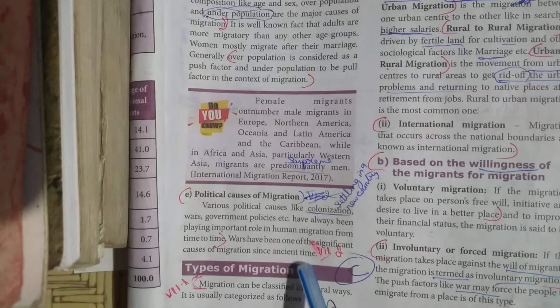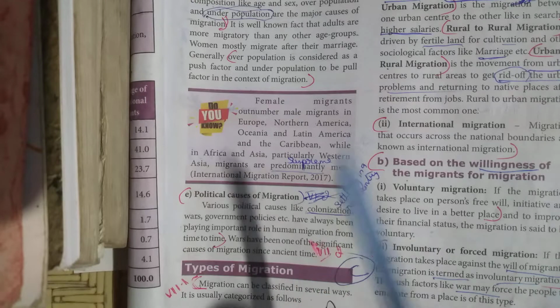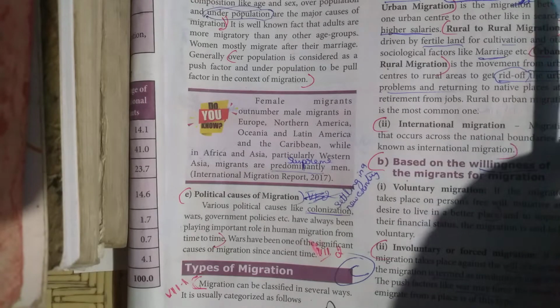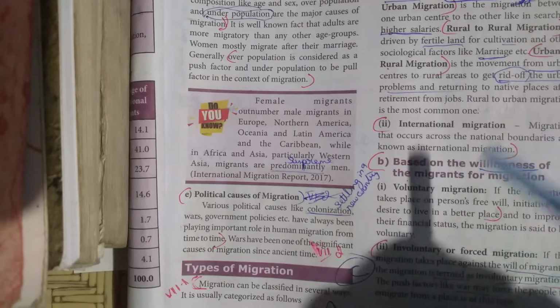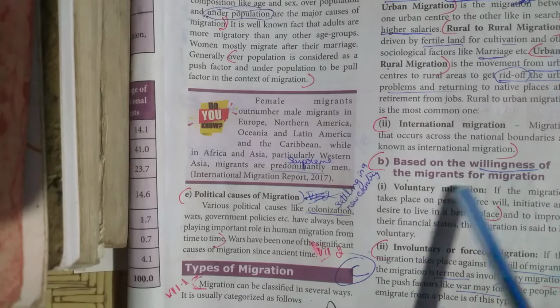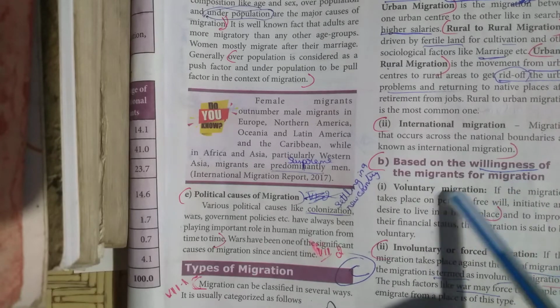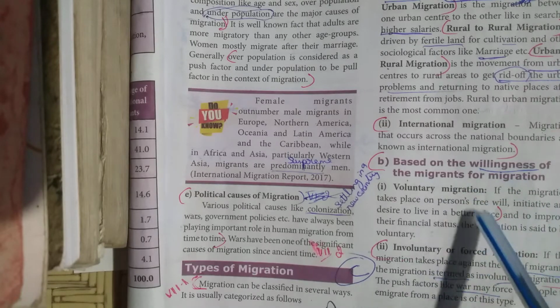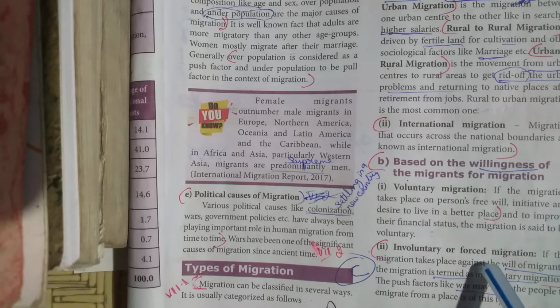So the types of migration: first, based on the movement associated with the administrative limit. Second, based on the willingness of the migrants for migration. It is divided into two: voluntary migration and involuntary migration.